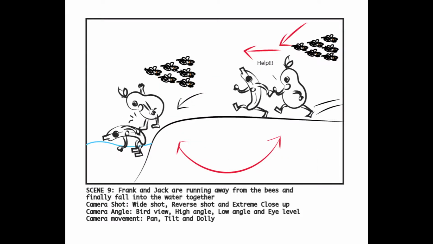Scene 9. Camera shot would be wide shot, reverse shot, and extreme close-up. Camera angle would be bird eye view, high angle, low angle, and eye level. Camera movement would be pan, tilt, and dolly.